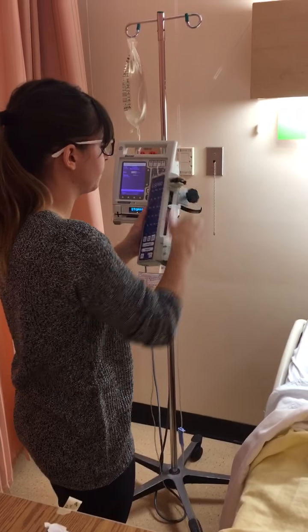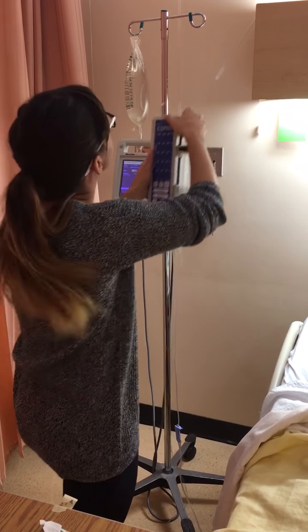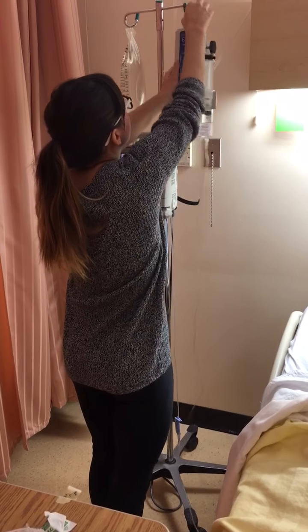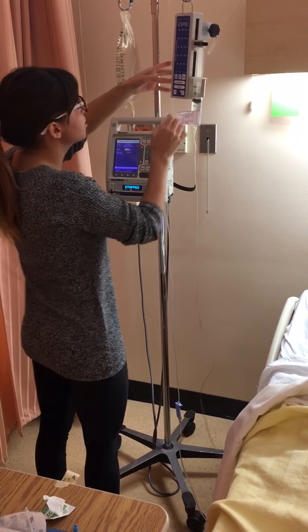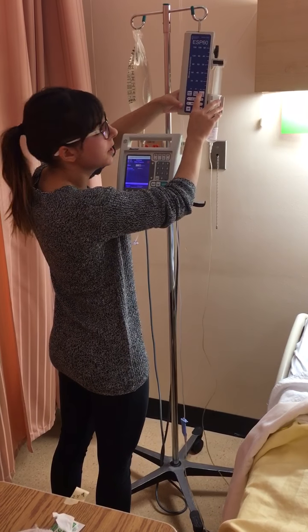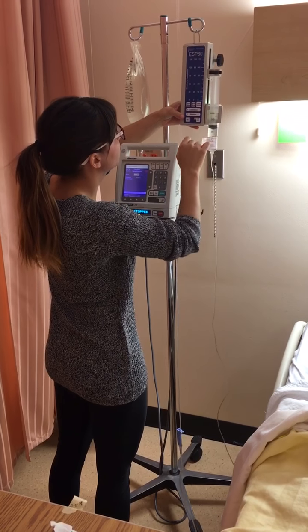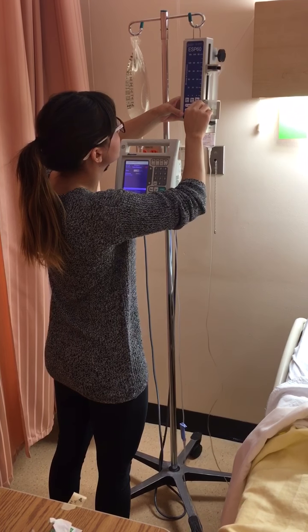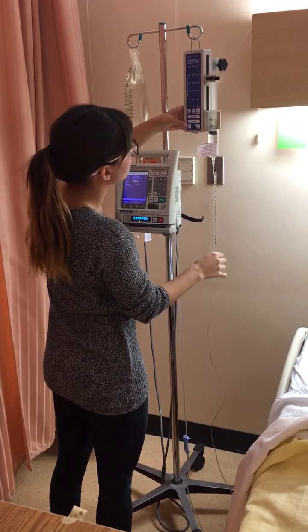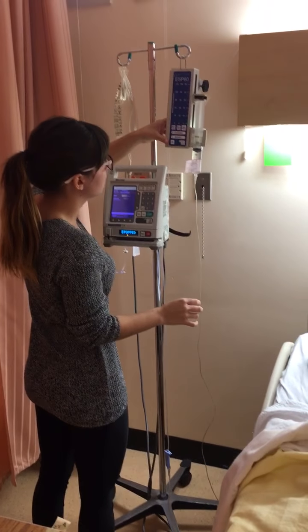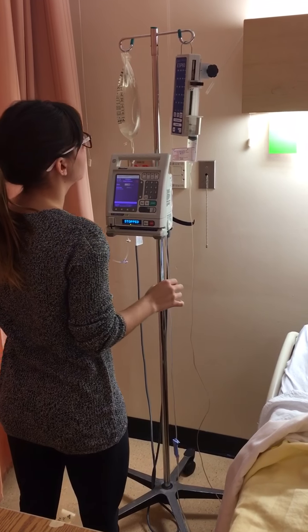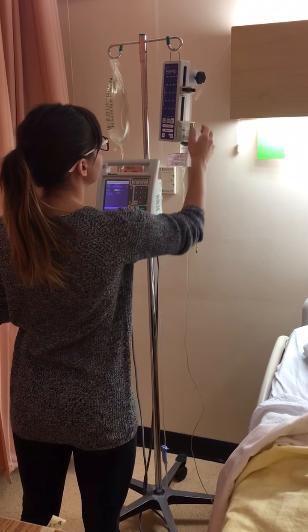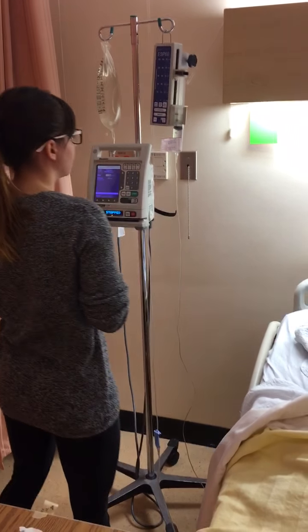Okay, so we're going to put it on normal because that's what it said there. So normal. Okay, the primary infusion is compatible.